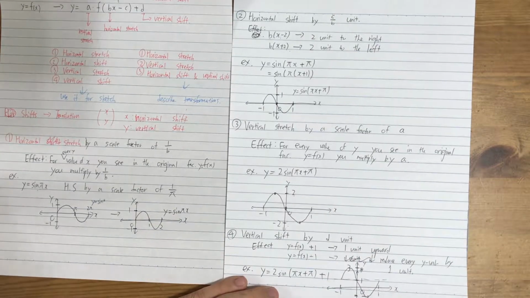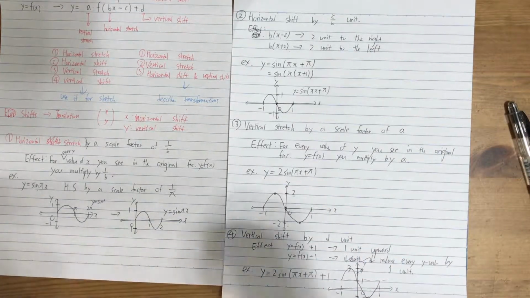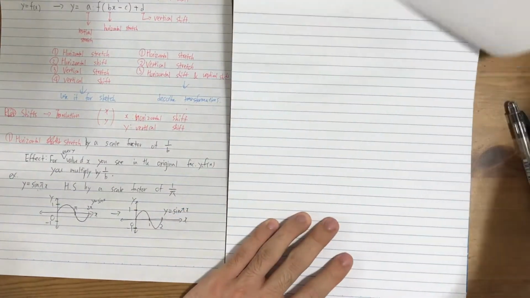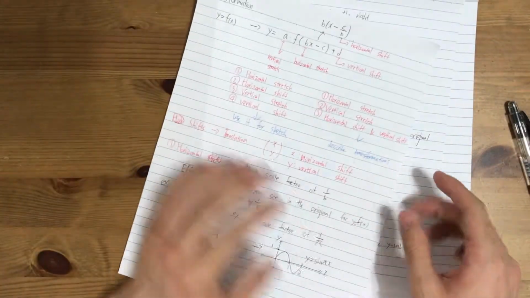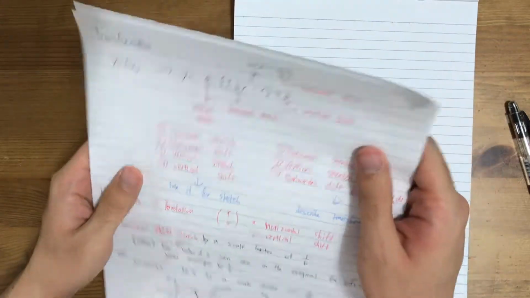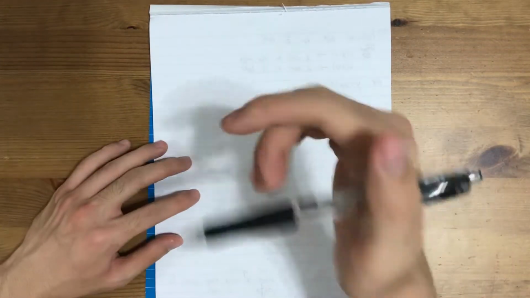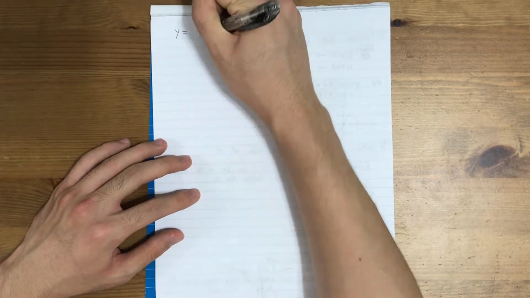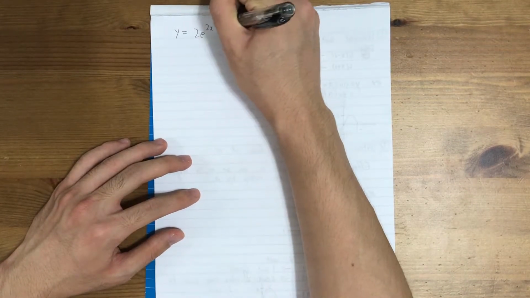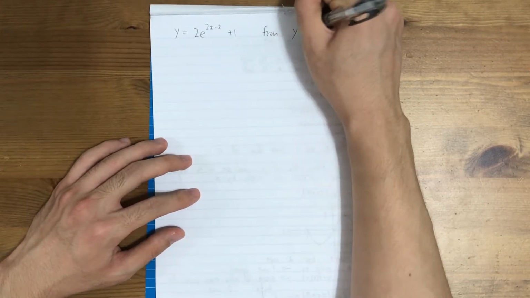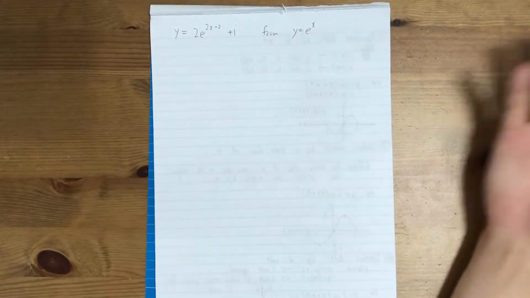Okay. All right. So that's the 4 transformations and examples that we have seen, and let's try another example where we have to describe the transformation. So let's say we have something like this.